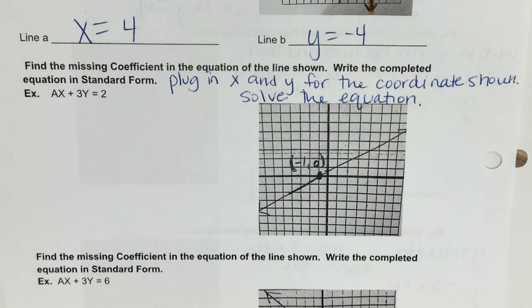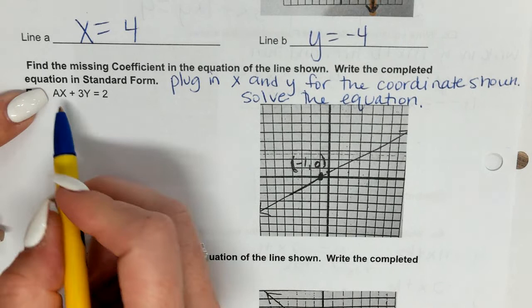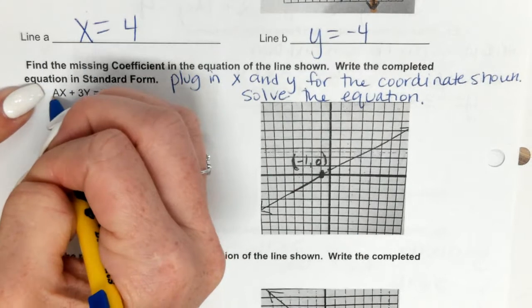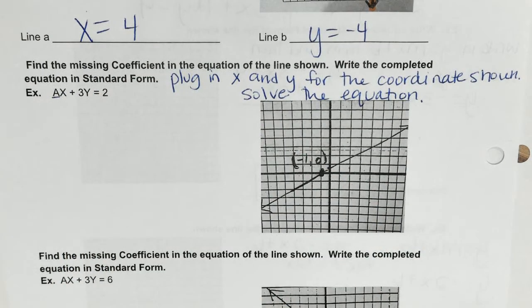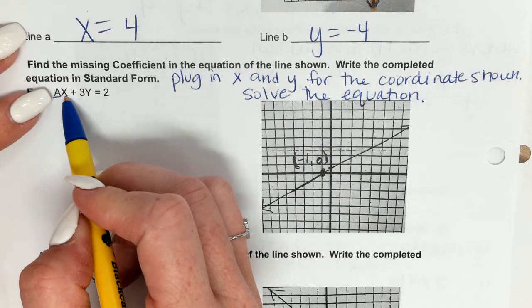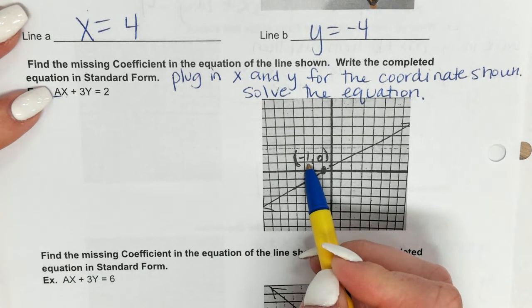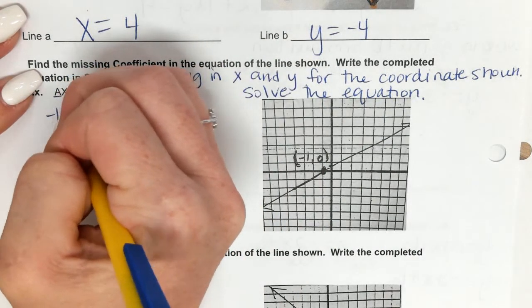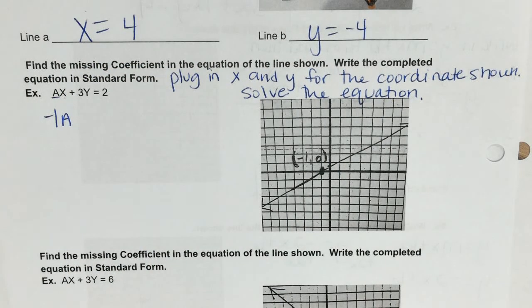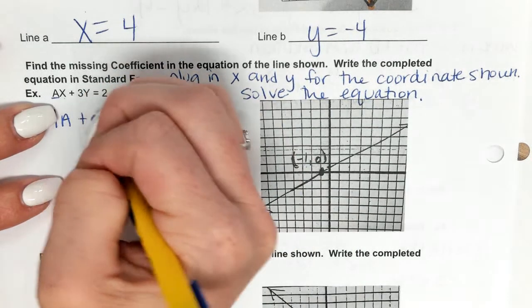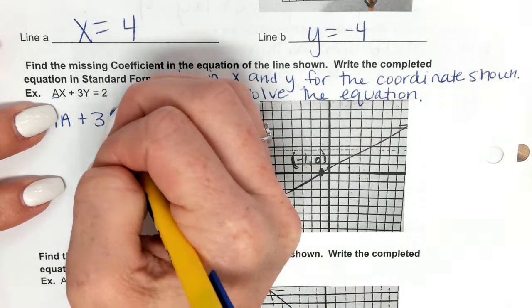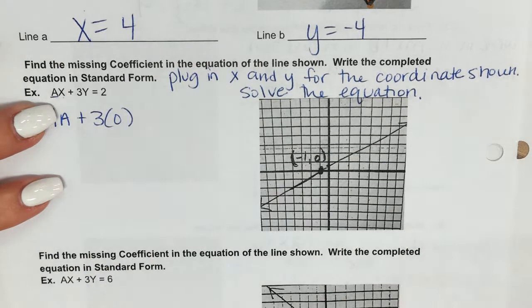All right, y'all ready? So for A, we're solving for A, because there's supposed to be a number right there. Are y'all with me? So I'm going to do A times x. Well, what is x? -1. So I'm going to put -1A, because that's how we write an equation. I wouldn't put A -1, right? Plus 3 times y. Well, what is y? 0 equals 2.